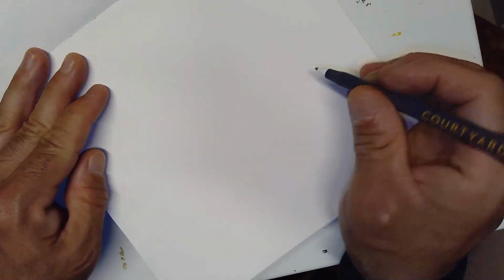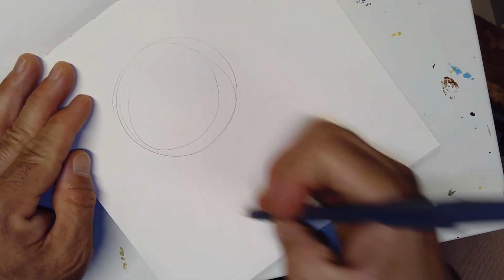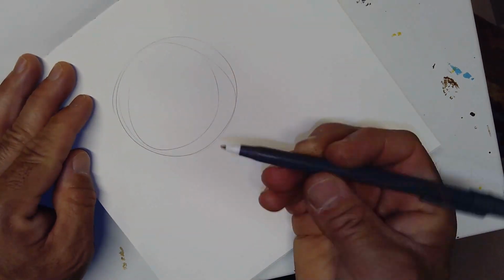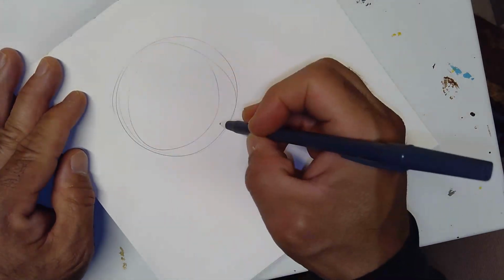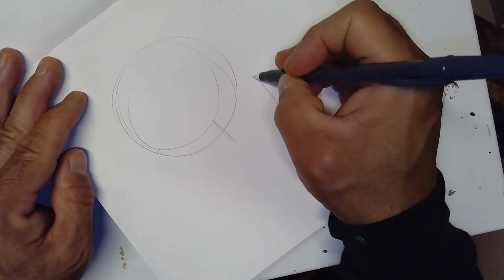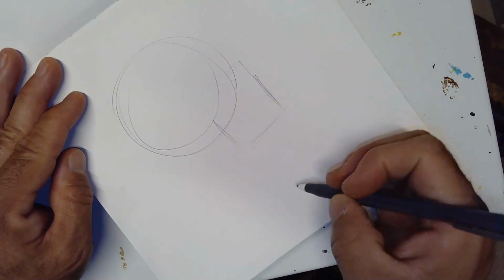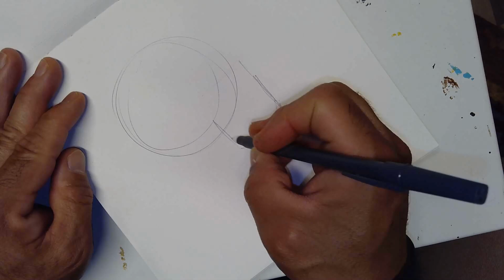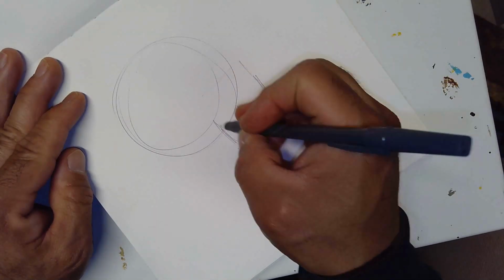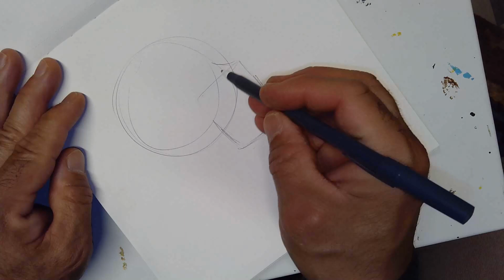So, for a skull, I'm going to do a big old circle like that, using pen again. So we start with a circle, and then we're going to draw a square here for the jaw. And I'm actually going to round the bottom because we know that the jaw is not like a square. But the basic shape of the mouth, the front, the nose, you can establish just with this square.